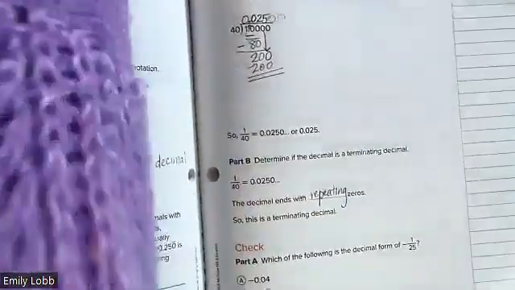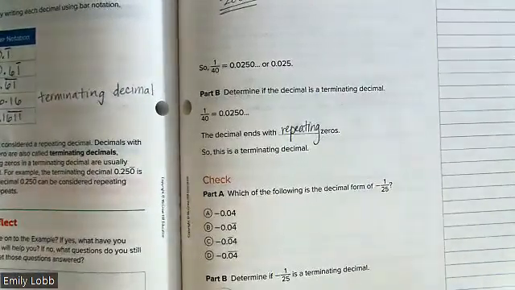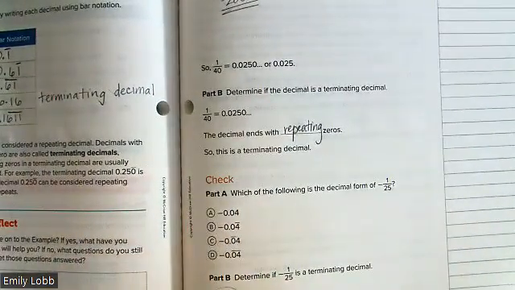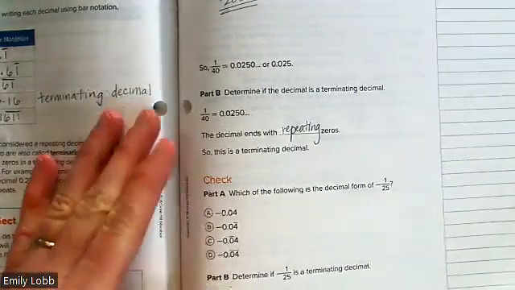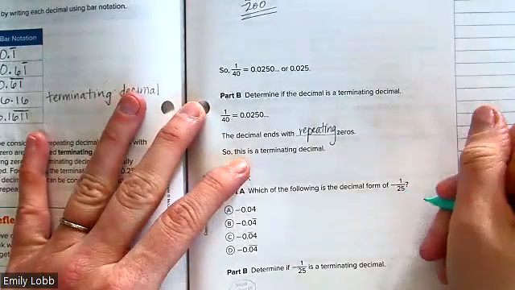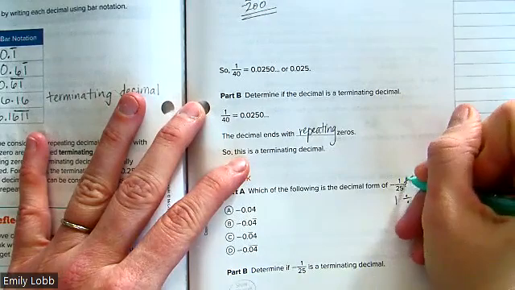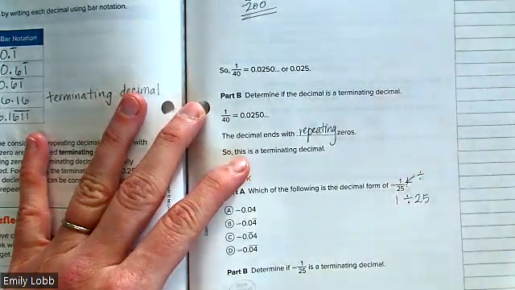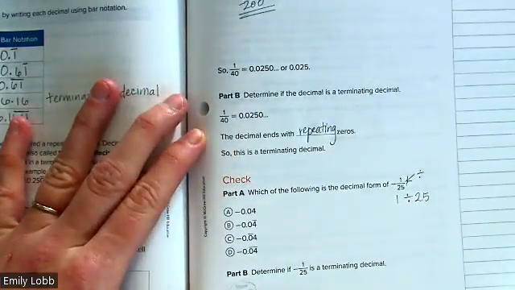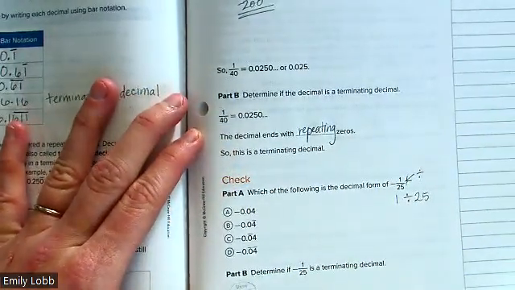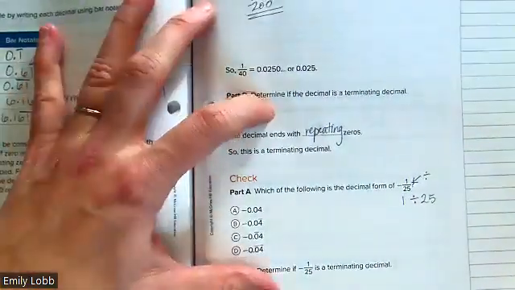All right, so our check is, which of the following is the decimal form of -1/25th? Well, we're going to save the negative part for the end. It's going to be a negative decimal, obviously. But we want 1 divided by 25 because that's what that fraction bar means. We would read it from top to bottom because we're English. There might be some places that read things from bottom to top, but we're going to read it straight from top to bottom. 1 divided by 25.